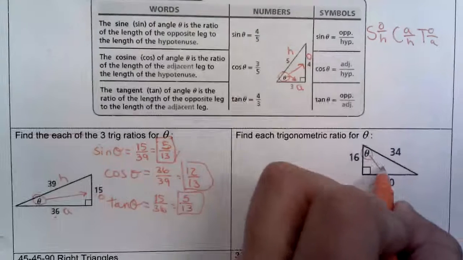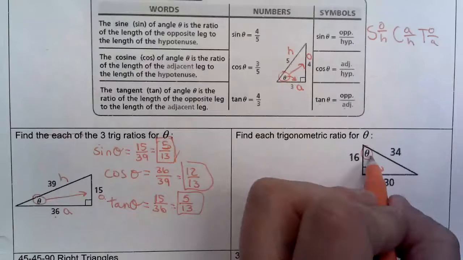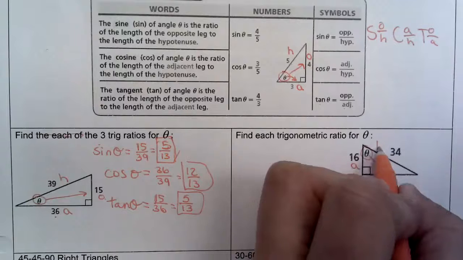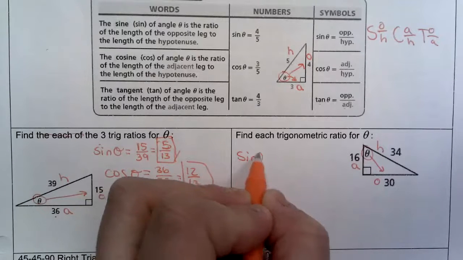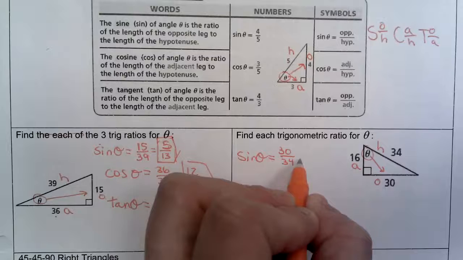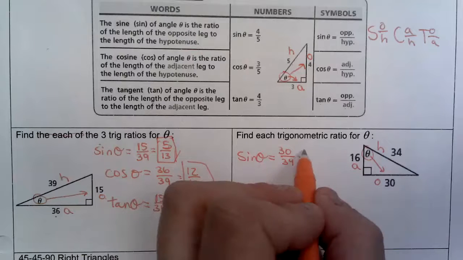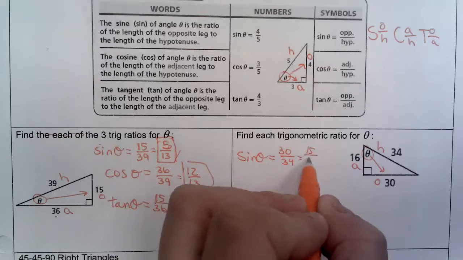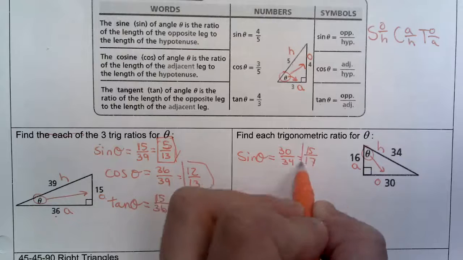All right, so hopefully you've tried this already. I'm going to label mine. So sine of theta is 30 over 34. And both of these are divisible by 2, so that's going to be 15 over 17.